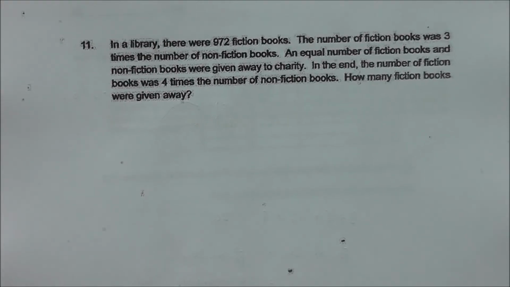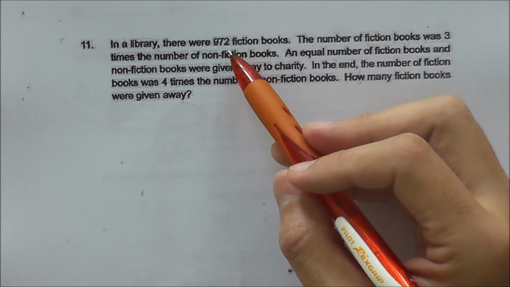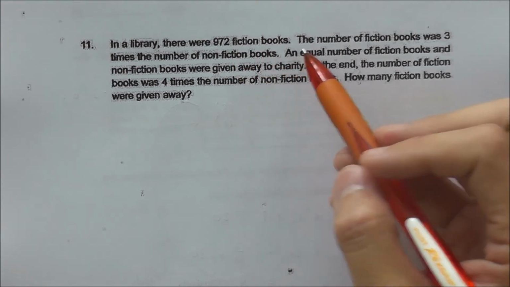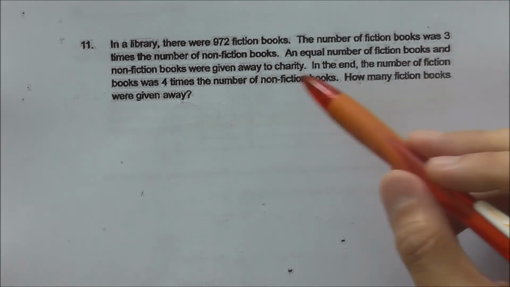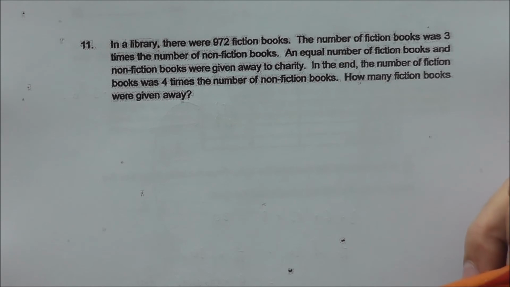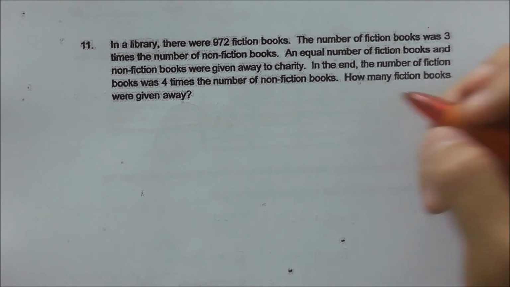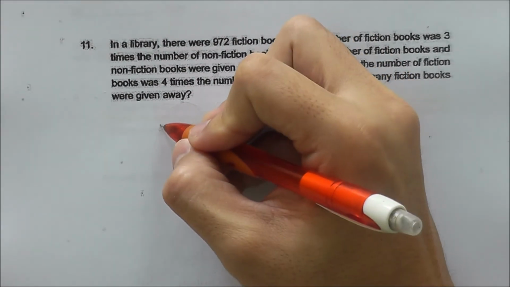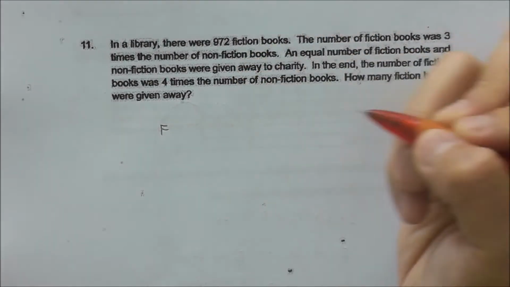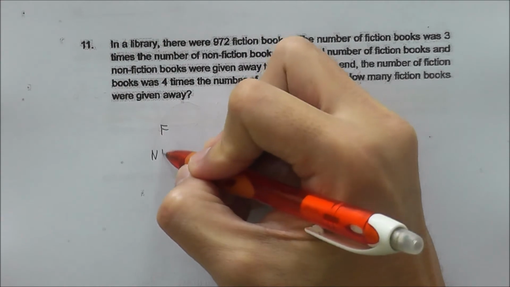Okay, question 11. In a library, there were 972 fiction books. The number of fiction books was 3 times the number of non-fiction. Okay, so what we can do is that fiction and non-fiction.